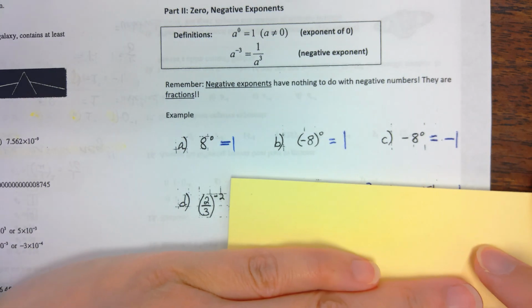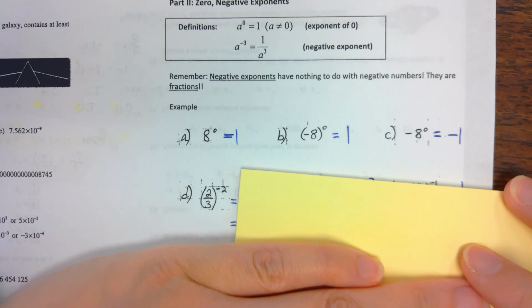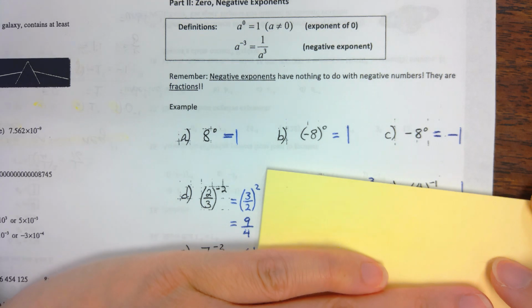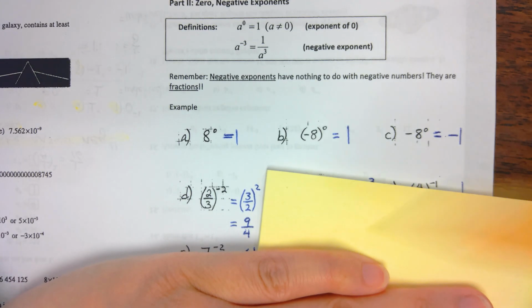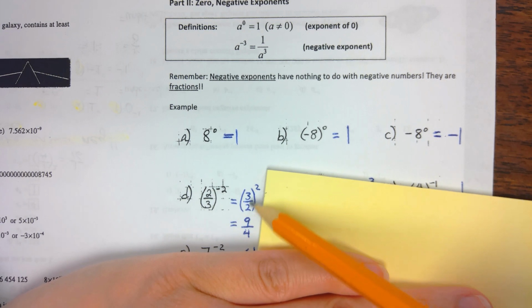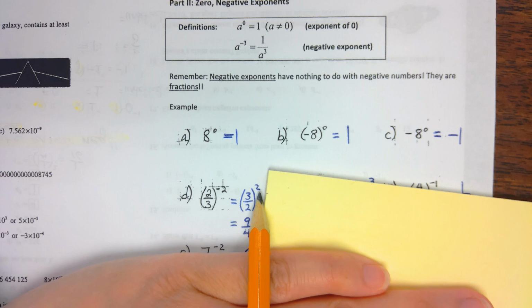D, Aiden? 9/4. What did you do? Reverse subtraction, 3 over 2 to the power of 2. Excellent. Okay, and keep note of the format. When you flip that base, you took care of the negative exponent already. So when you write it, it's +2. So after you flip the base, it's +2 exponent. And then 3 times 3 is 9, 2 times 2 is 4.